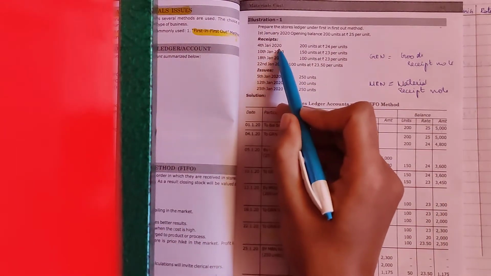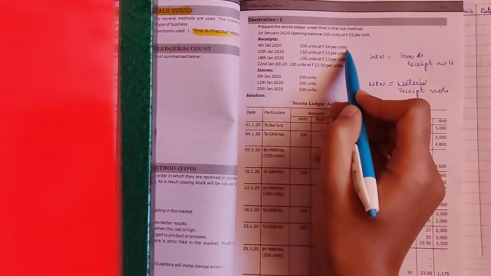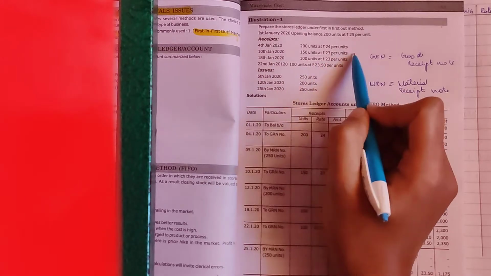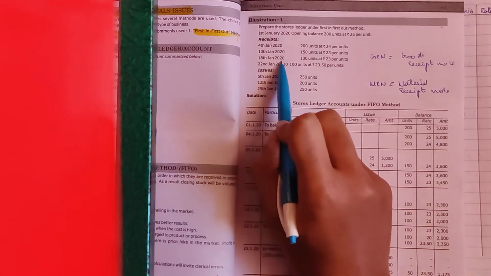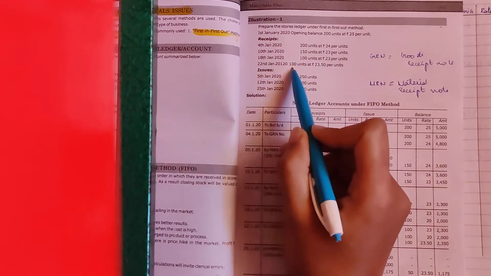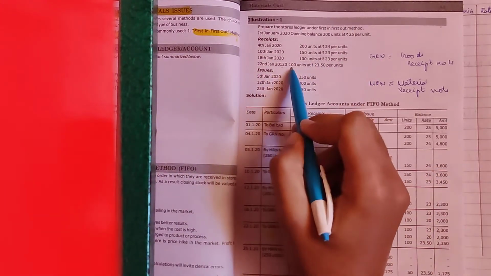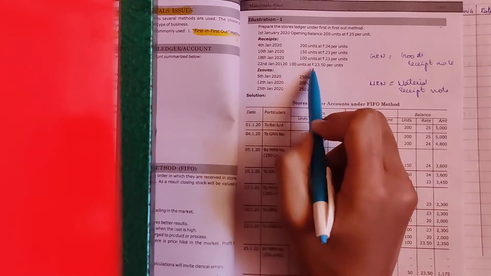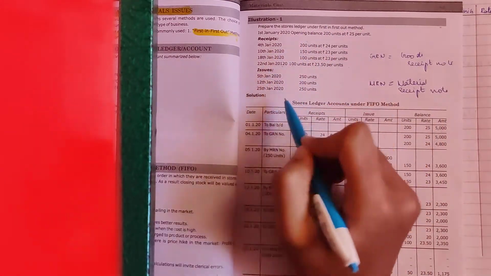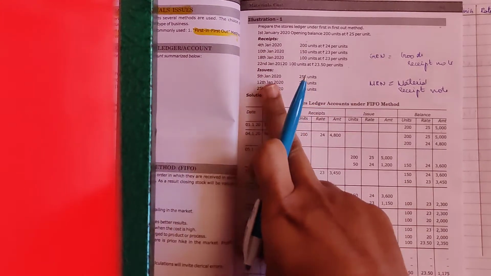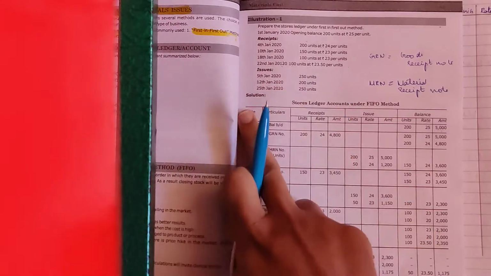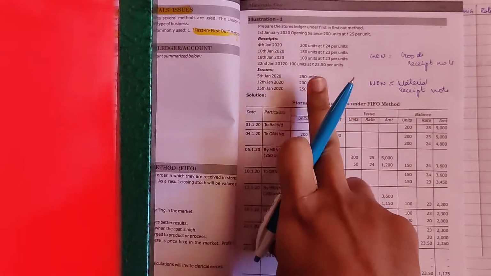Receipts are: 4th January 2020, 200 units at rupees 24 per unit; 10th January 2020, 150 units at 23 per unit; 18th January 2020, 100 units at rupees 23 per unit; 22nd January 2020, 100 units at rupees 23.50 per unit. These were your receipts. Now what are your issues? On 5th January you are issuing 250 units, on 12th January 200 units, and on 25th January 250 units.